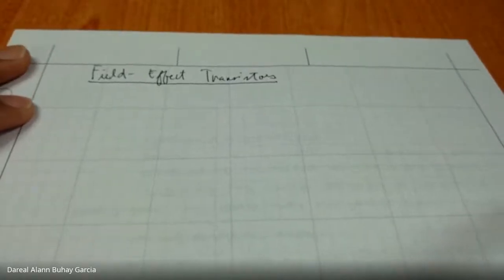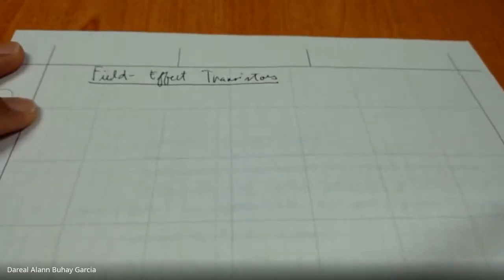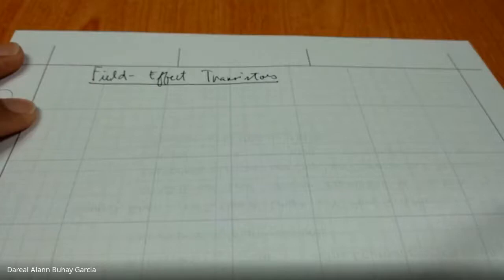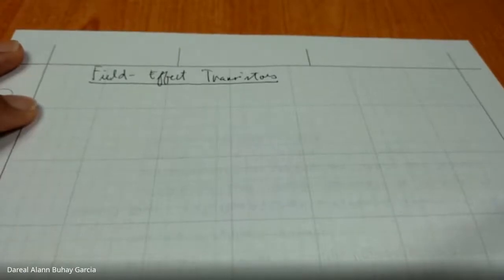So, I'm only going to supplement the notes or the information that you already gathered. You can go straight to adding to the FET biasing circuits because you almost have that complete already. That goes to each one of you. You gathered similarities, advantages, and disadvantages as compared to the BJT.